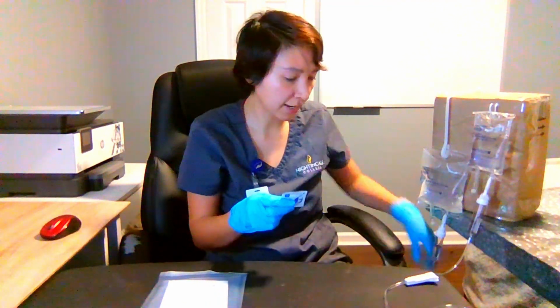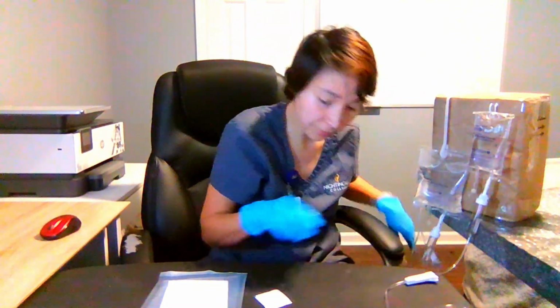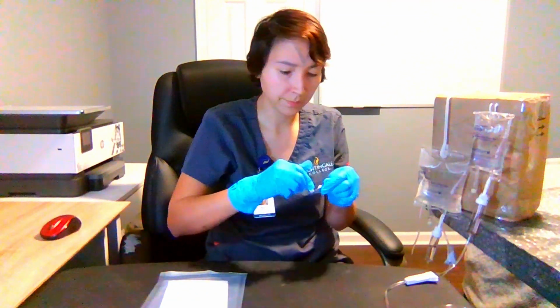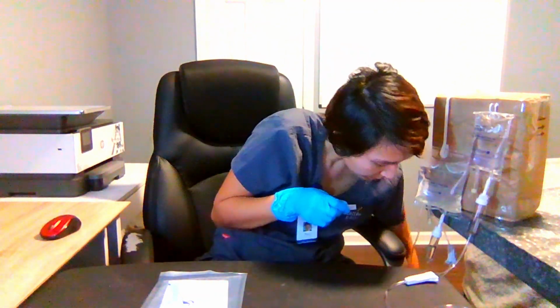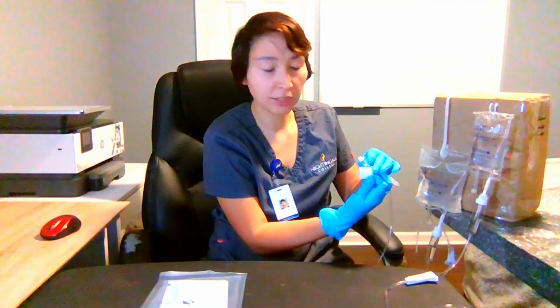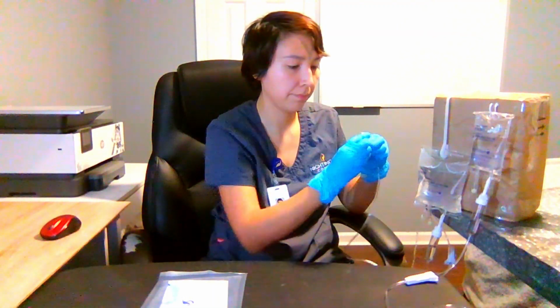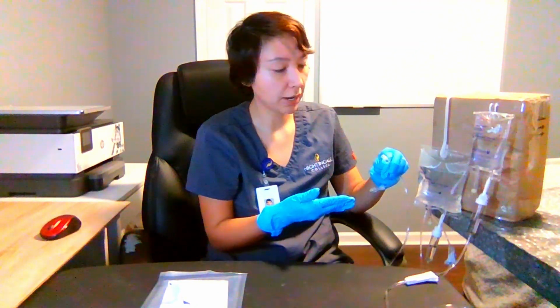Next, I'll take an alcohol swab and cleanse the wide port, allowing it to fully dry.